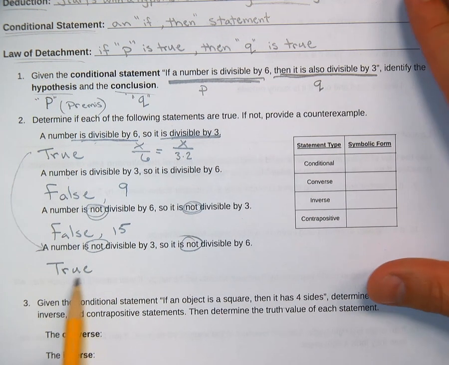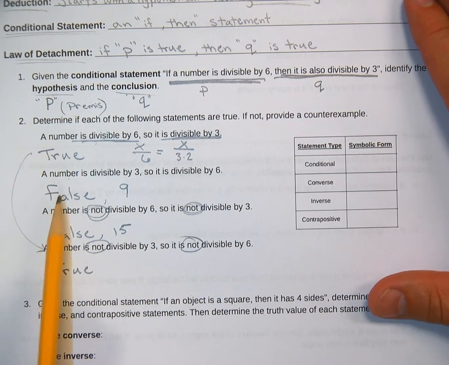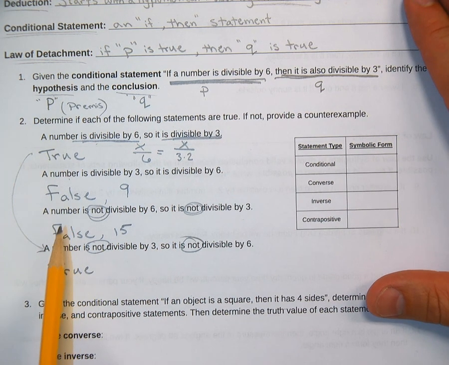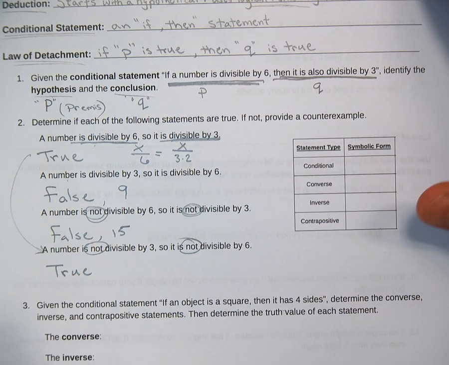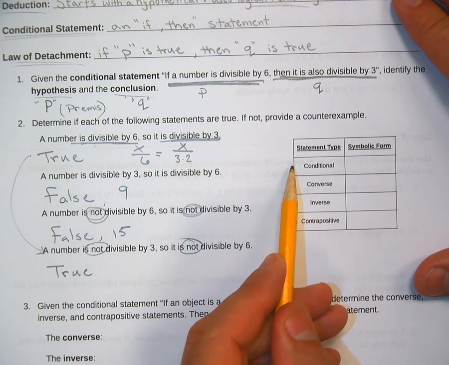And it's weird that that's the one that ends up being true. If I just flip it, it's false. If I just negate it, it's false. But if I flip it and negate it, it is true. And turns out, rather than using all these flipping, negating words, we have terms for those.